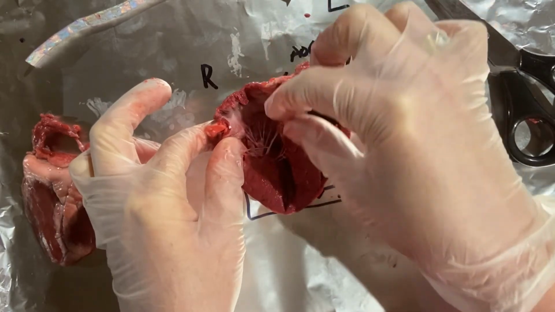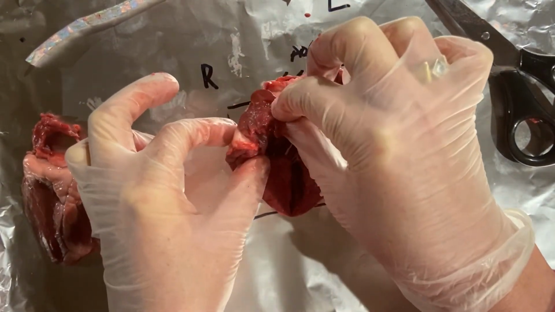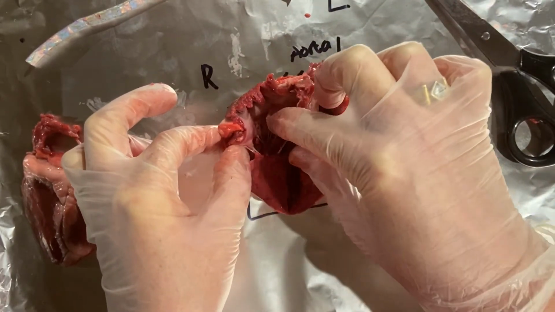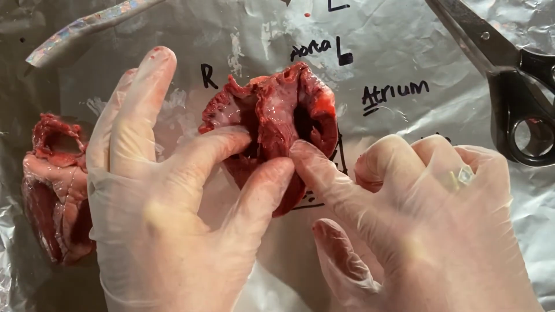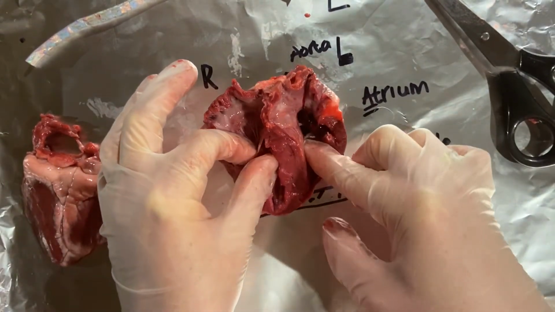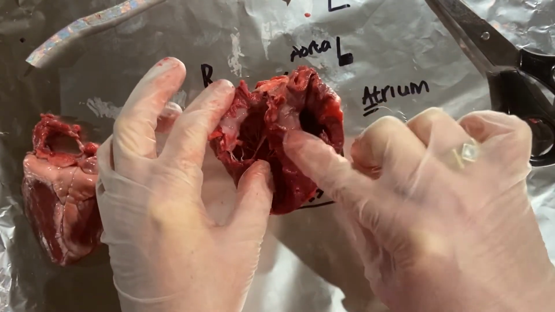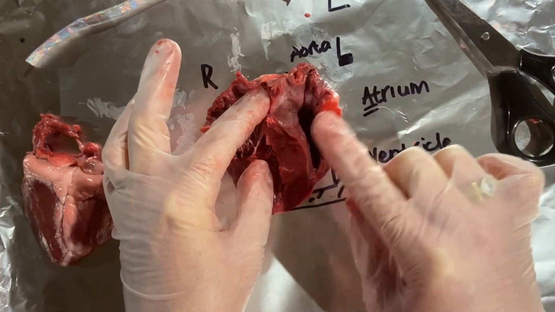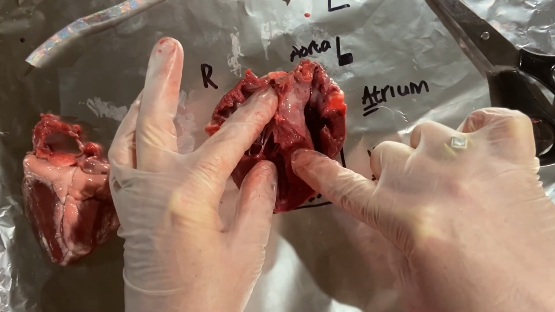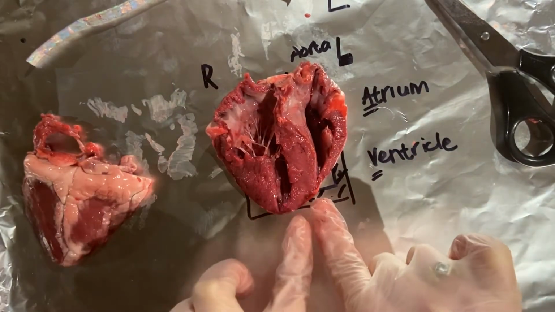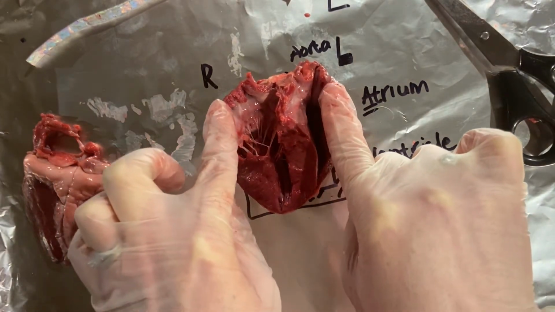And all of these fibers over here are going to pull the valve that separates the atrium from the ventricle. This wall over here is known as the septum, and that separates the right and the left hand side of the heart. And actually electrical messages come down here, and then it causes the heart to start contracting from the bottom all the way upwards.